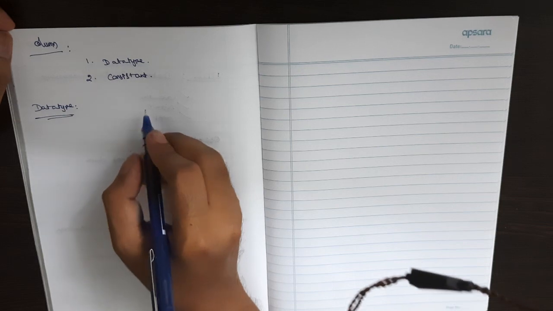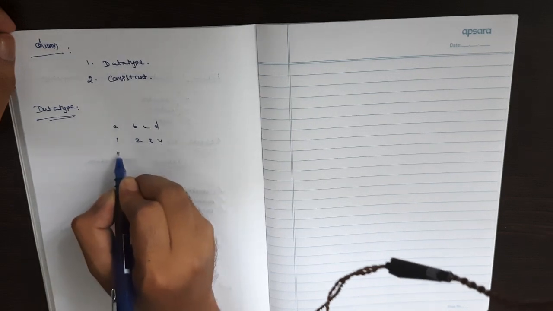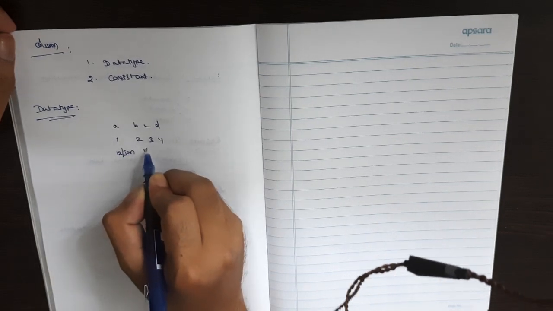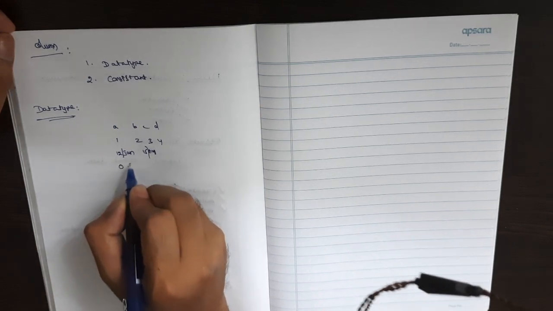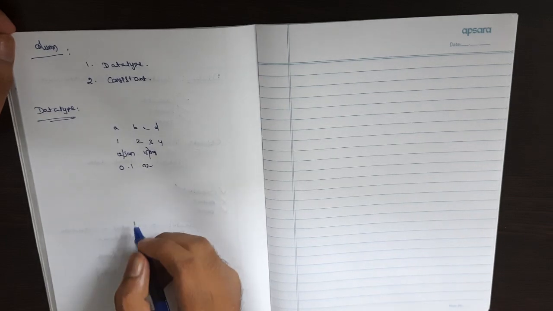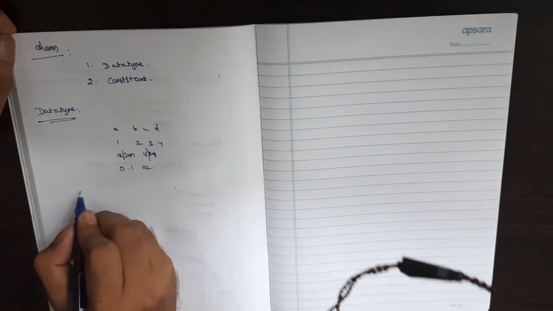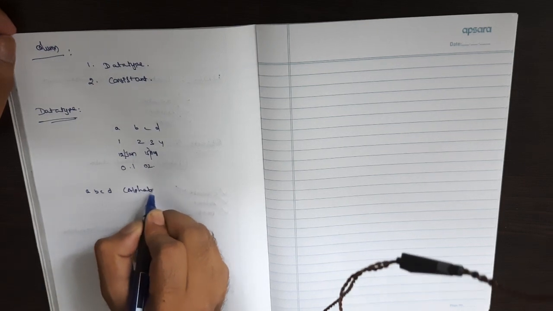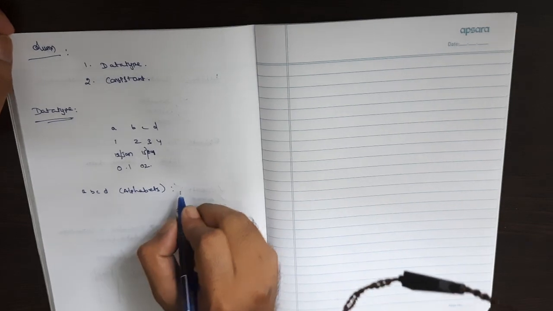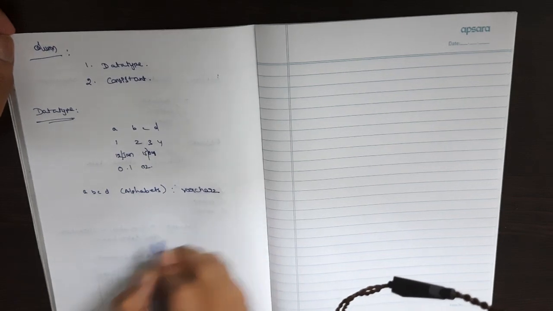For example, we can categorize the data into a few things, like A B C D, 1 2 3 4, 12th Jan, 15th August, and some data like 0.1, 0.2. If the data contains alphabets A B C D, then we call it varchar2.